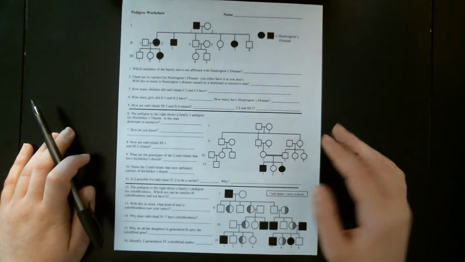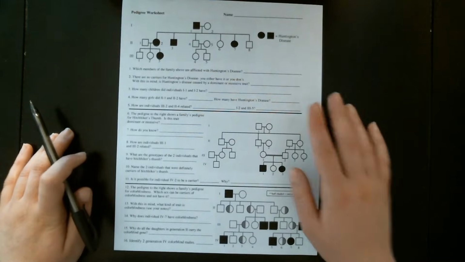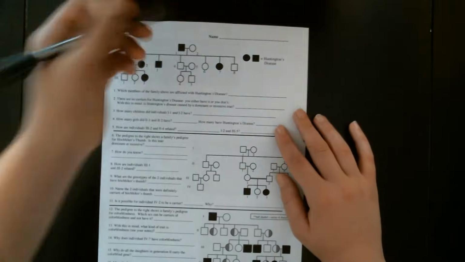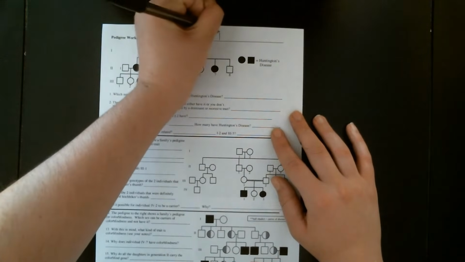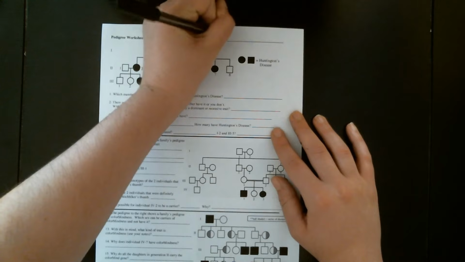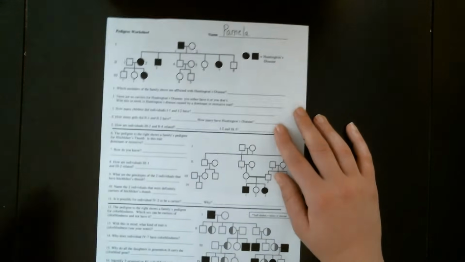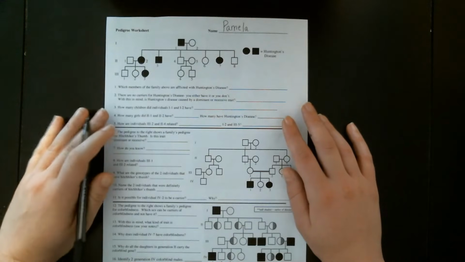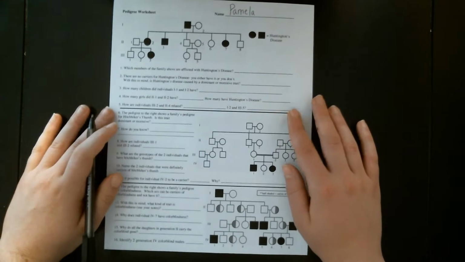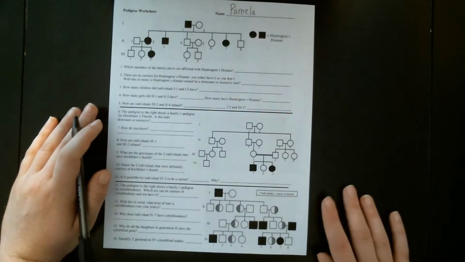Let's look at our first pedigree, but wait, we can't forget to put our name on the top of the paper. So my name is Pamela. Hopefully you knew that. But yeah, okay. So let's look at our pedigree.